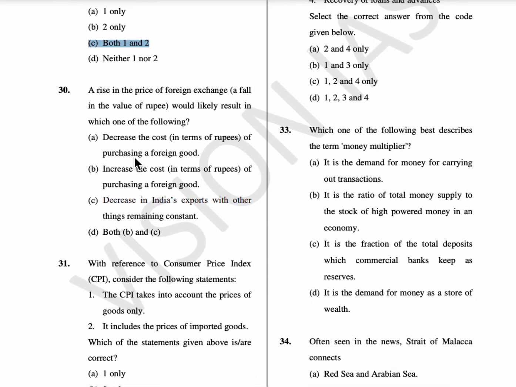30th question, a rise in the price of foreign exchange would likely result in which of the following? So if the foreign exchange price is increased, then our rupee value will depreciate. Okay, our rupee value will decrease.